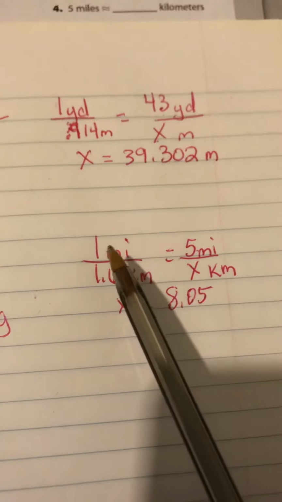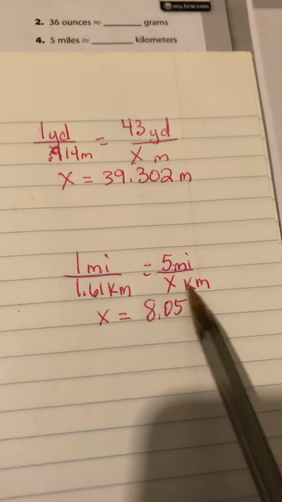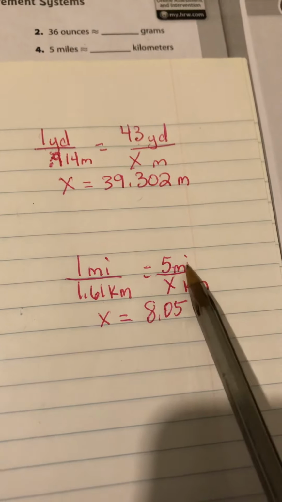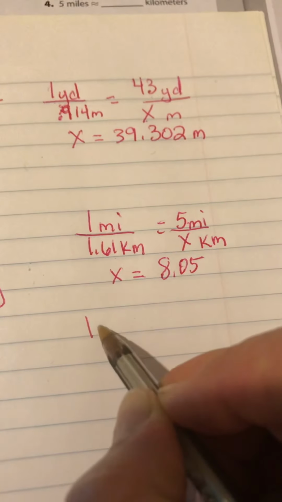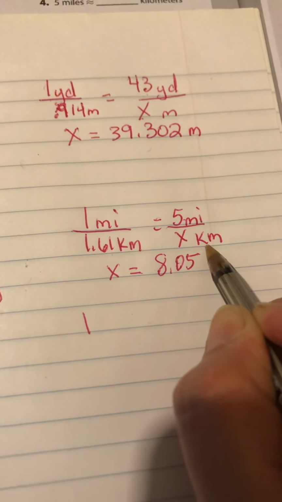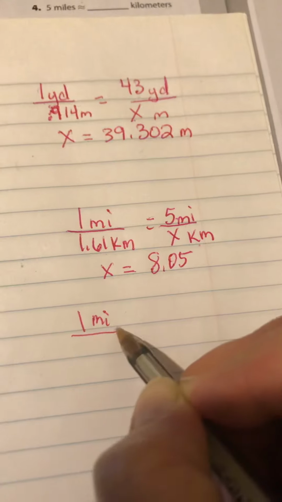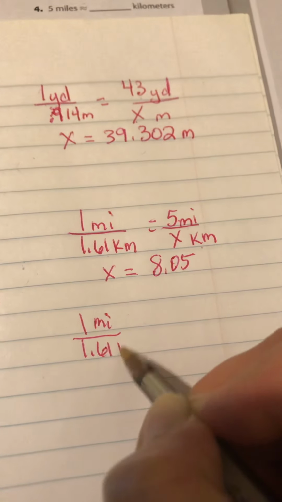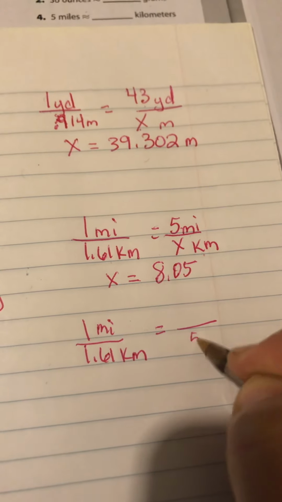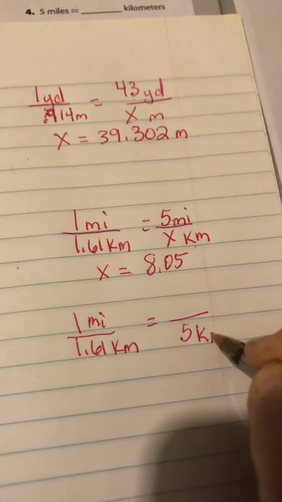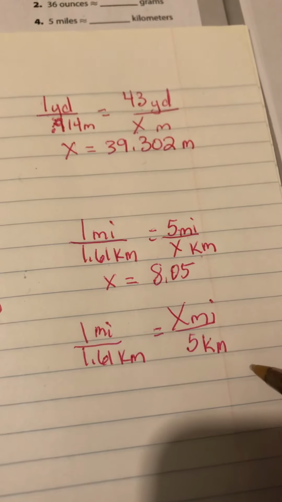But there are going to be times where, for example, I'm given the kilometers and I want to know how many miles it is. Say we wanted to know how many miles 5 kilometers is. I could go 1 mile and 1.61 kilometers, which is my conversion factor. Then I have 5 kilometers, and I want to know how many miles that is.